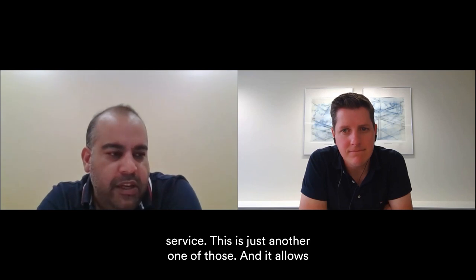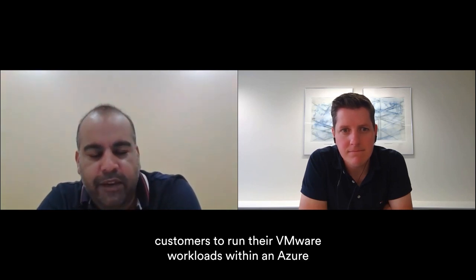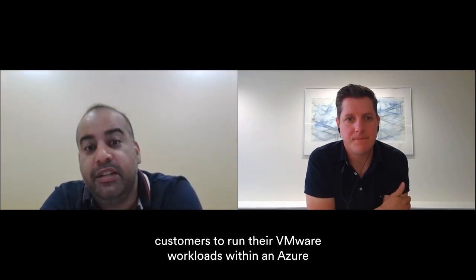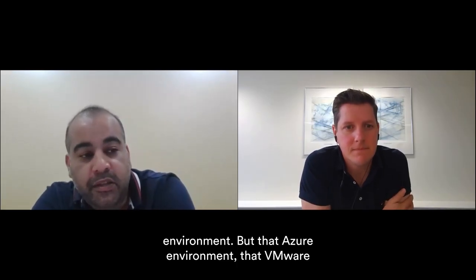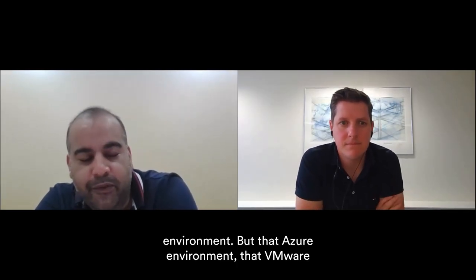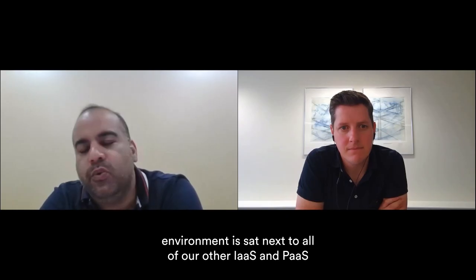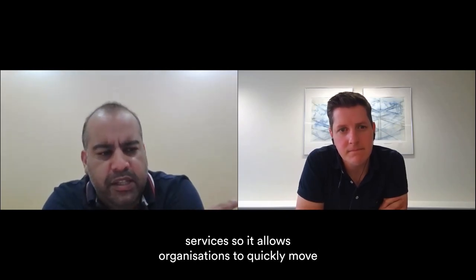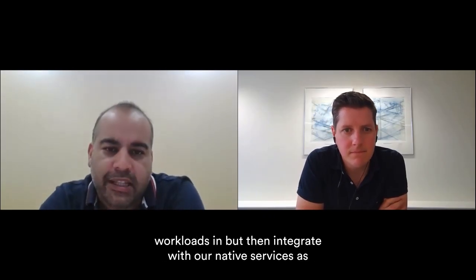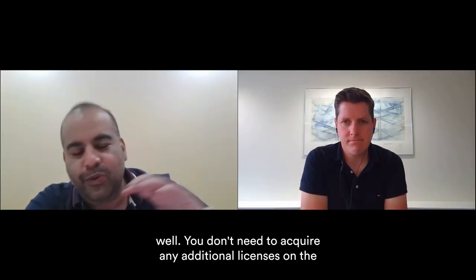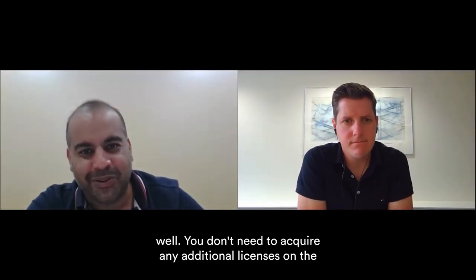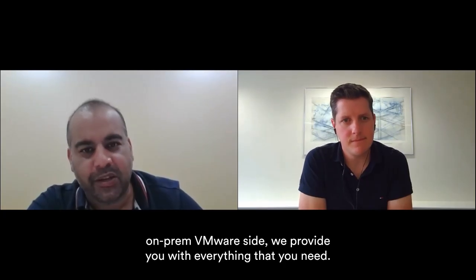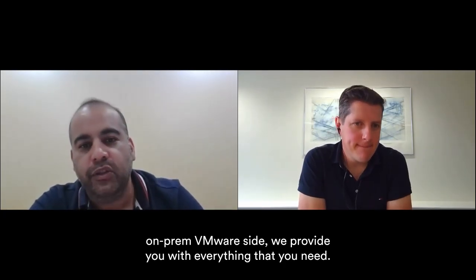And it allows customers to run their VMware workloads within an Azure environment. But that Azure environment, that VMware environment, is sat next to all of our other IaaS and PaaS services. So it allows organizations to quickly move workloads in, but then integrate with our native services as well. You don't need to acquire any additional licenses on the on-prem VMware side. We provide you with everything that you need.